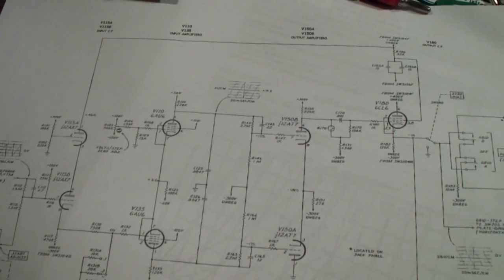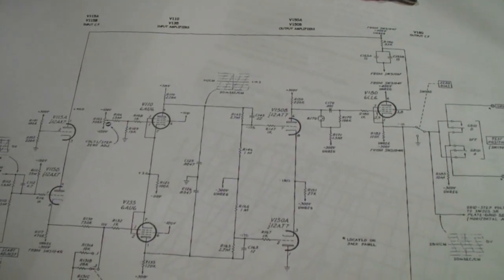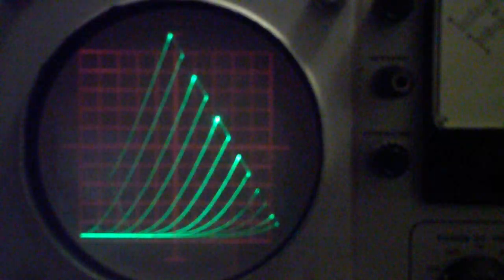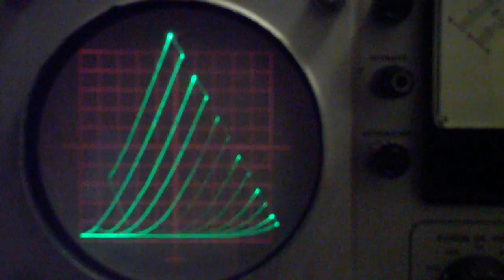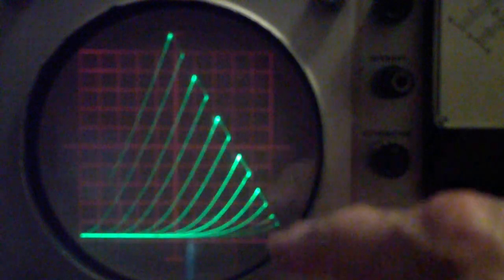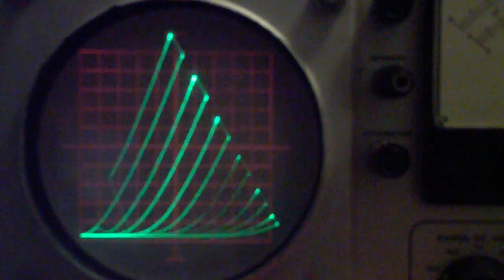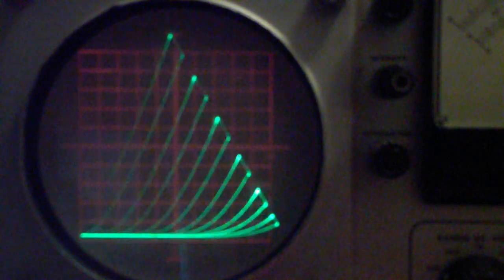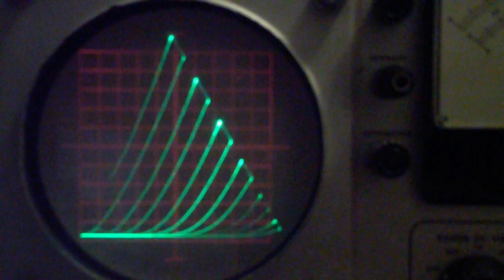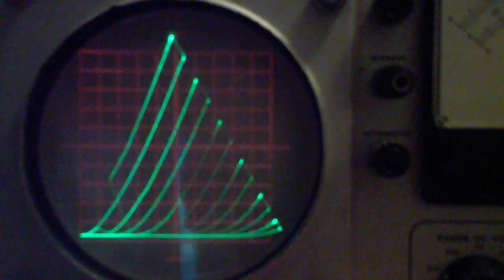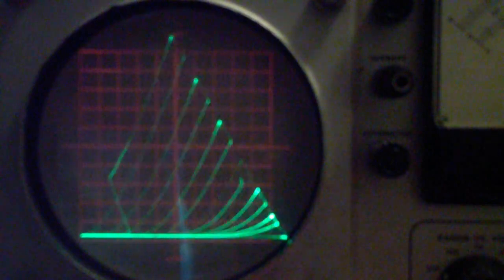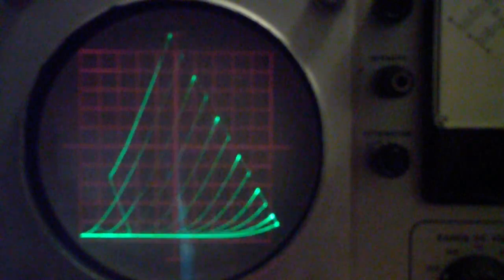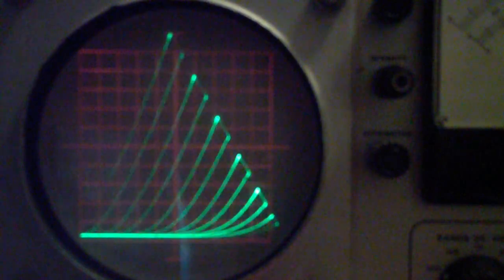Well, anyway, enough of the diversion. Let's get back to checking tubes. So we're now back with the 6SL7, and this is section 1. This is a dual triode. So this is section 1, and this is section 2. You notice that there's virtually no difference between the two. So these two sections are well matched.